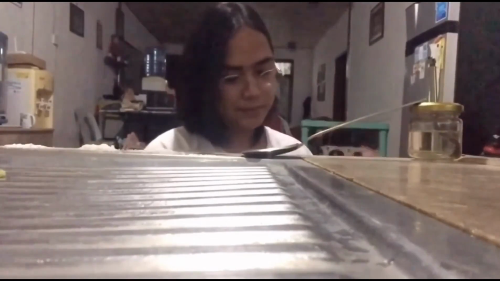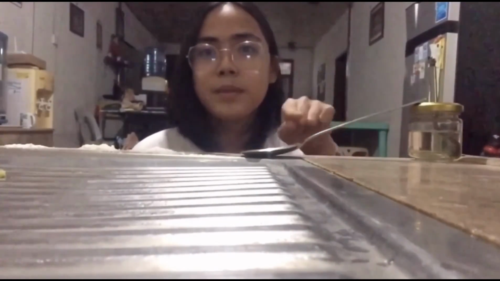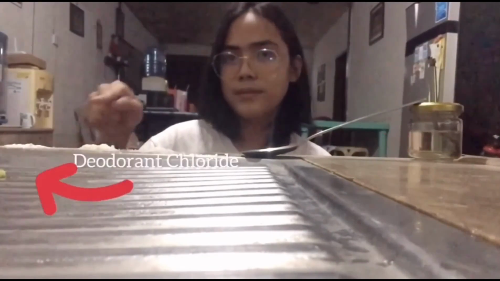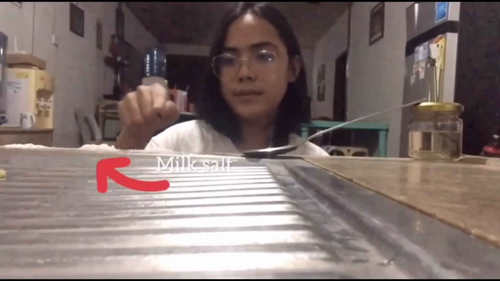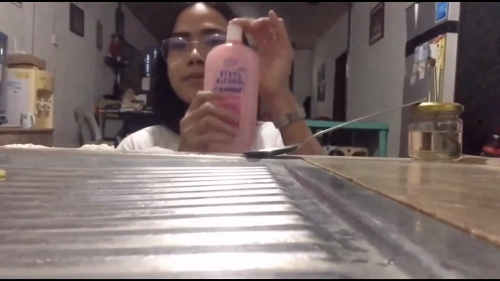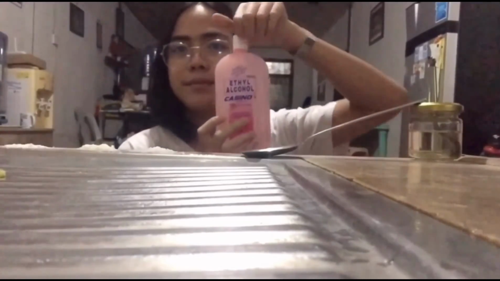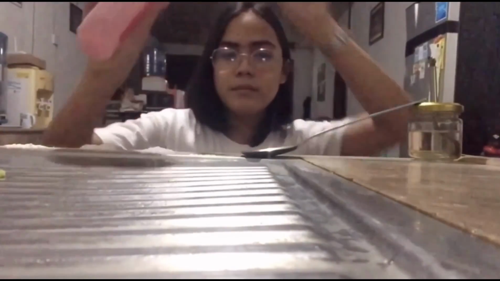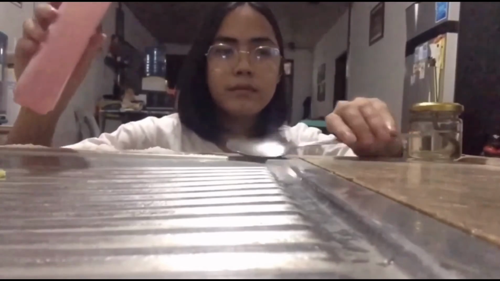So, hi guys! Today I'm gonna perform a flame test. But before that, I will introduce to you first my materials. I have my spoon, my stand, my deodorant chloride, my milk sodium chloride, and a sodium chloride or the table salt. So today I'm gonna use the 70% ethyl alcohol in performing my flame test.